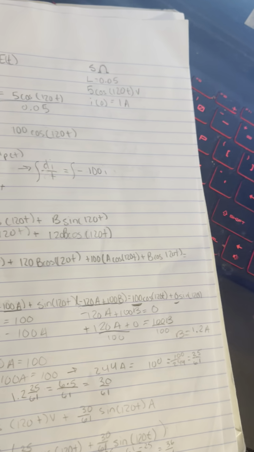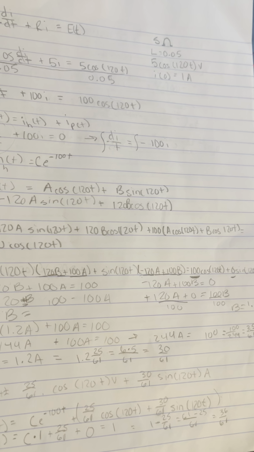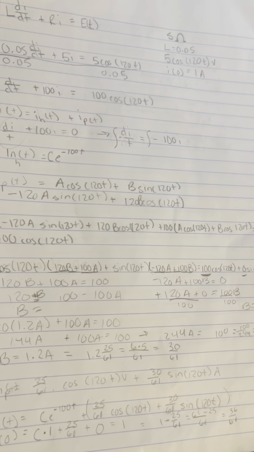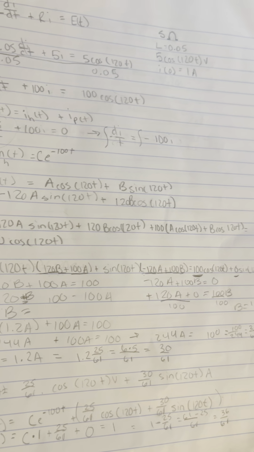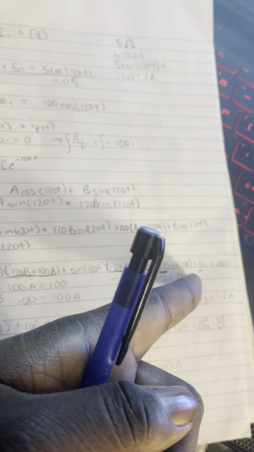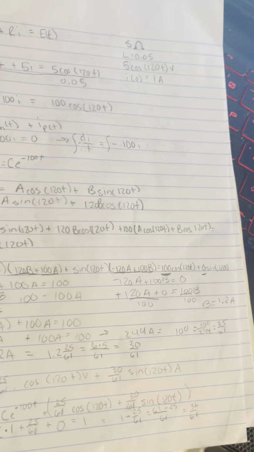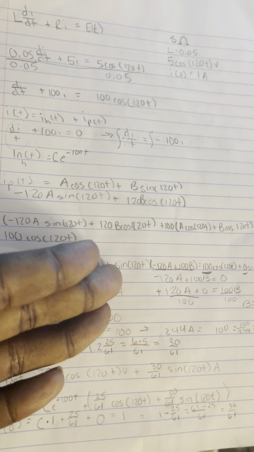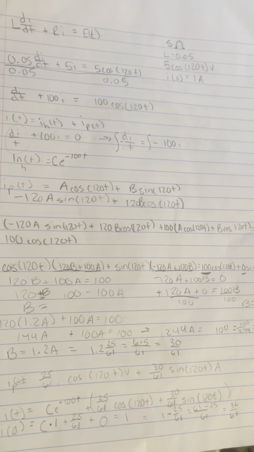This side is equal to the right side. But then we notice we have A and B. We have to solve for A and B. How would you do that? We basically grouped up like terms. We noticed that one side had cosine 120t, and the other side had cosine 120t right here. And we have a sine 120t and another sine 120t. But this time we added a sine over here, since we have a coefficient that goes with this sine over here, we have to have a sine over there, just to help solve.